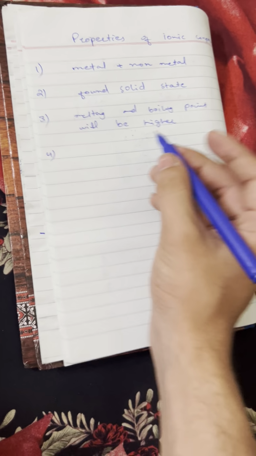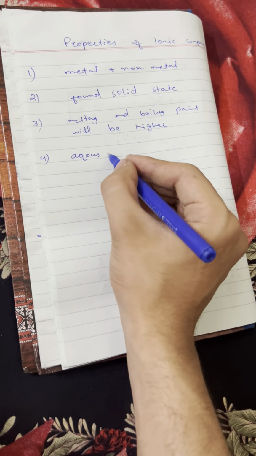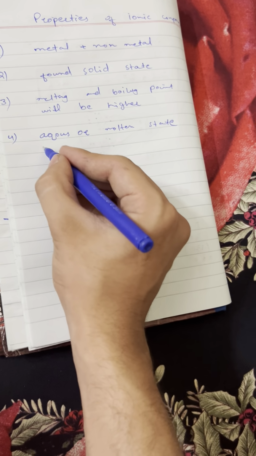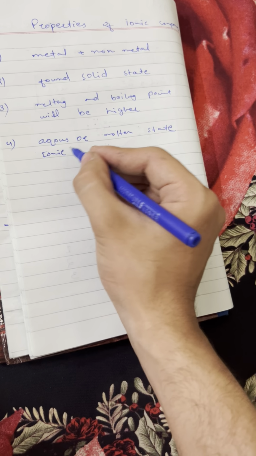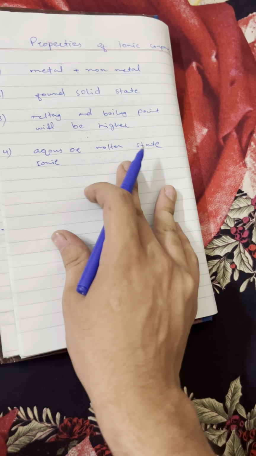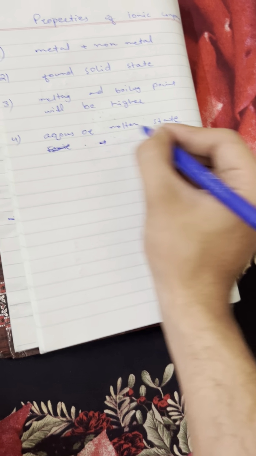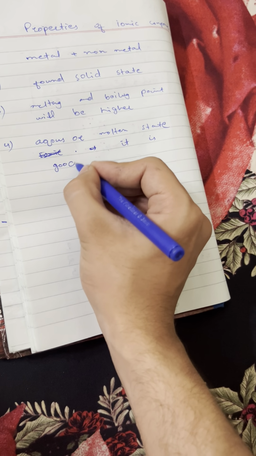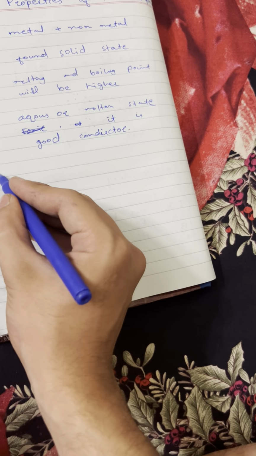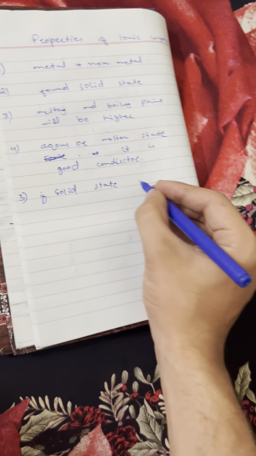And if ionic compounds, metal plus non-metal, are in aqueous or molten state, the fourth property is that they are good conductors. If they are in solid state, they are bad conductors.